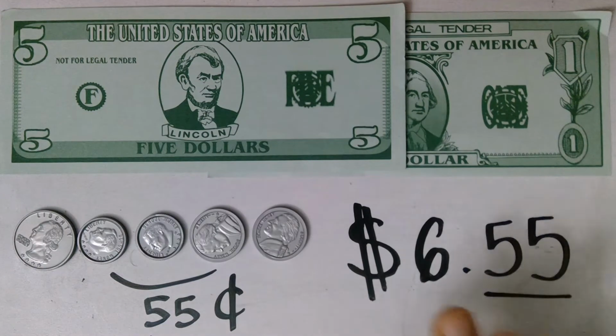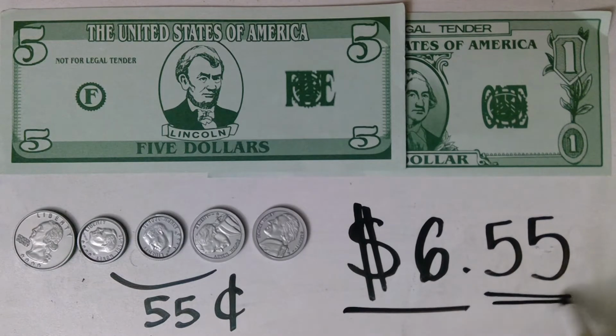$6.55. Don't forget that decimal. $6.55. This whole side is dollars. This whole side is cents.